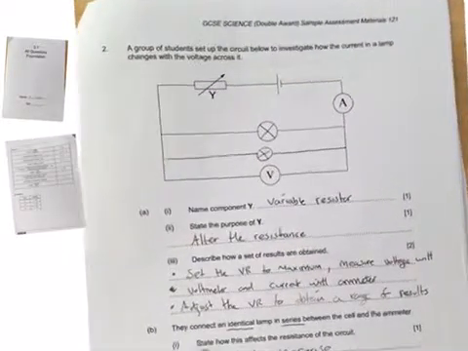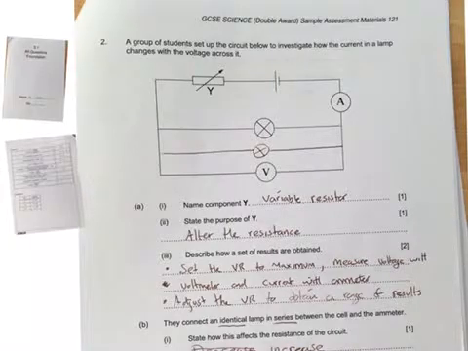So the first question, a group of students set up the circuit below to investigate how current in the lamp changes with the voltage across it. So name component Y. Well, Y is a variable resistor. State the purpose of Y: it is to alter or change the resistance in the circuit. So if it's set to maximum, it's not going to allow any current to flow, but if it's set to minimum, then it's going to allow all the current to flow.